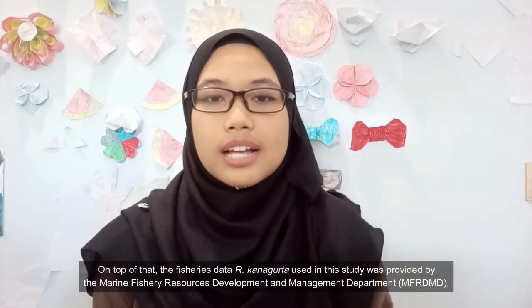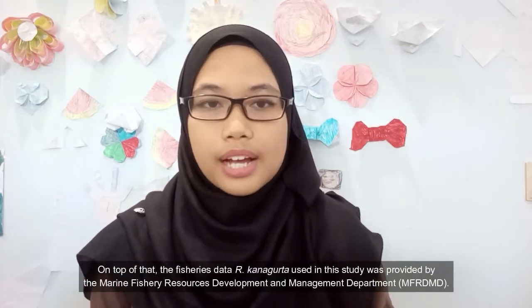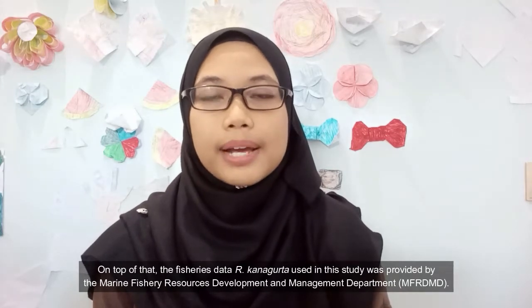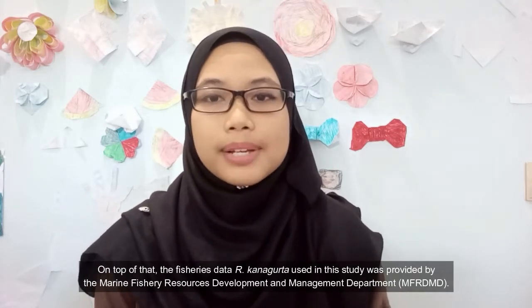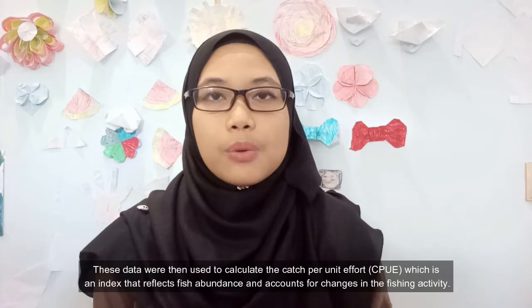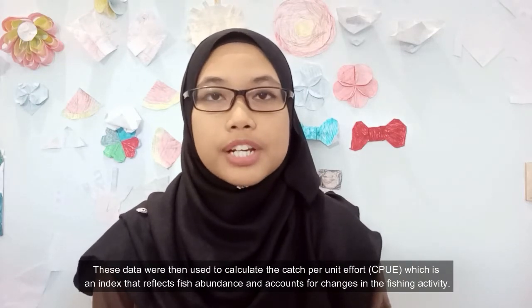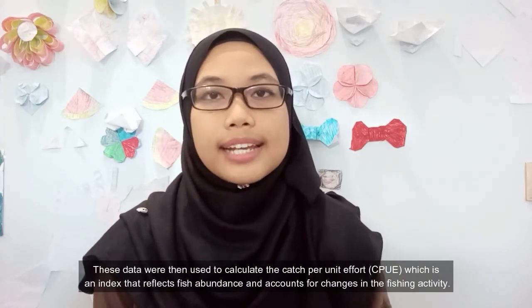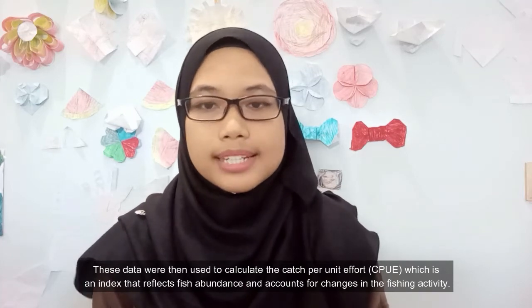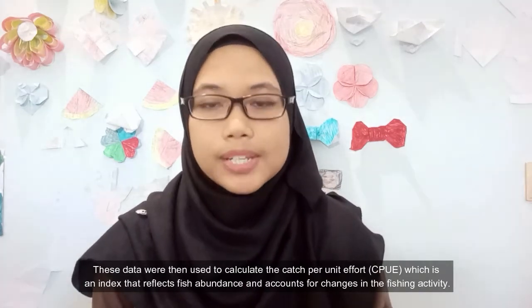On top of that, the fisheries data of R. kanagurta used in this study was provided by the Marine Fishery Resources Development and Management Department. These data were then used to calculate the catch per unit effort (CPUE), which is an index that reflects fish abundance and accounts for changes in the fishing activity.